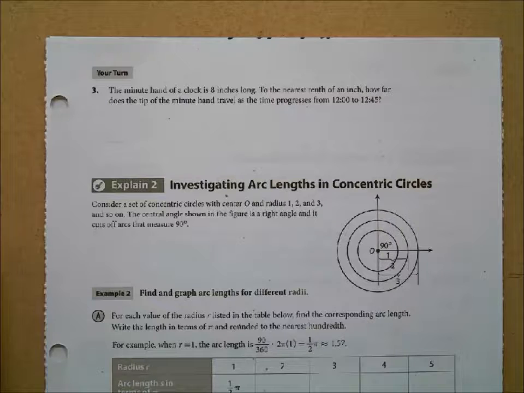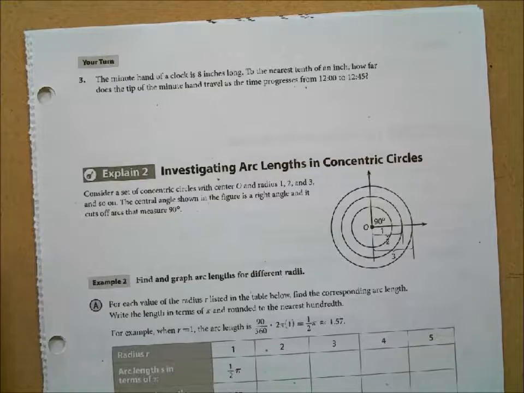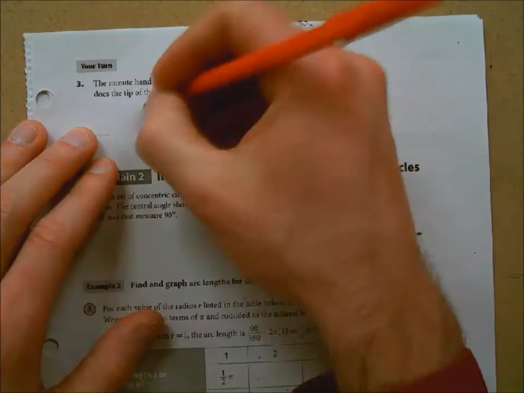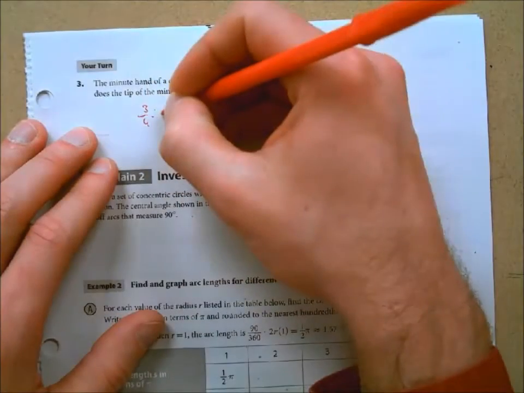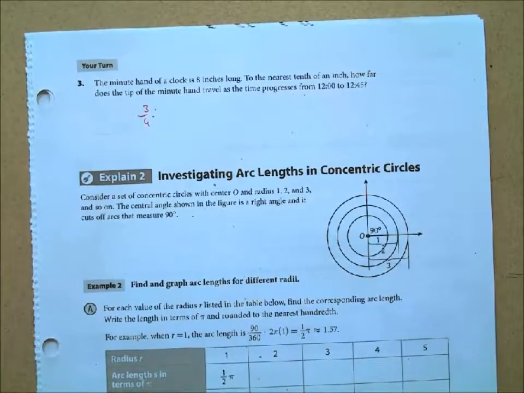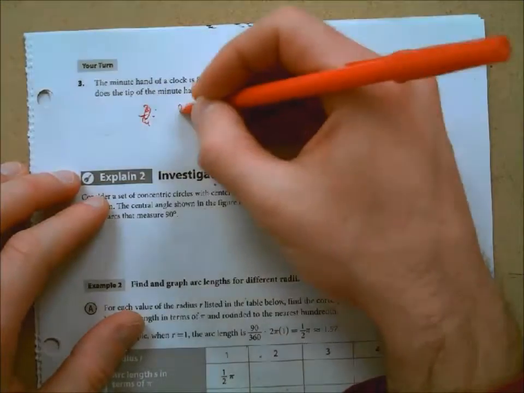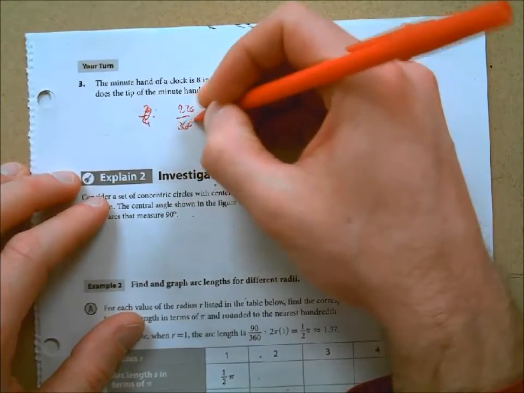All right, let's take a look here. Number 3. Steven, did you come up with an answer for this? Did you have a setup for us at least? Yeah, I did 3/4 times 360, and then I had that equal to 270. Okay, so I see what you're saying. So 270 degrees over 360, which is the same thing as 3/4 there.